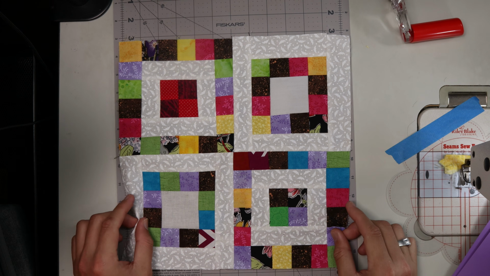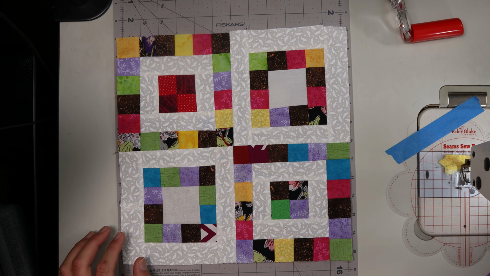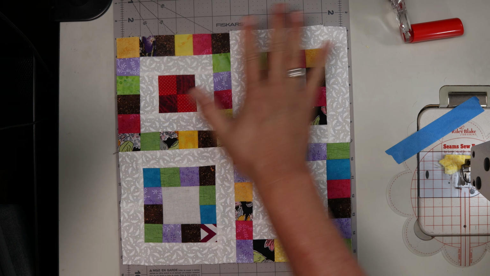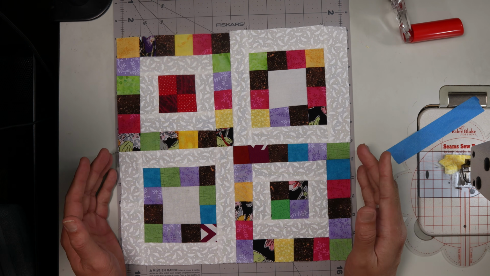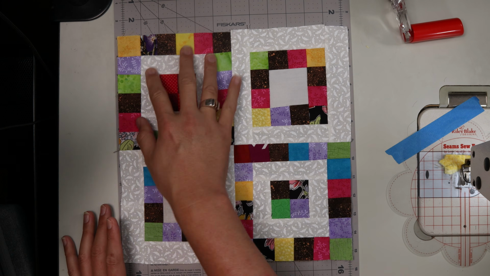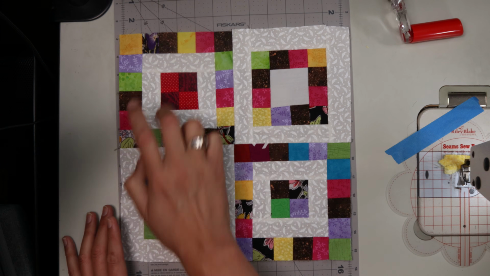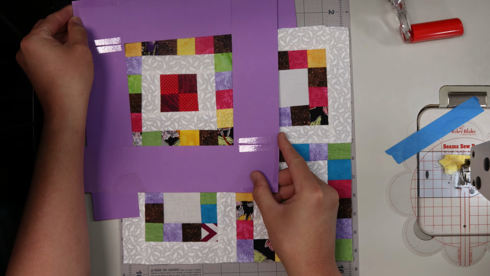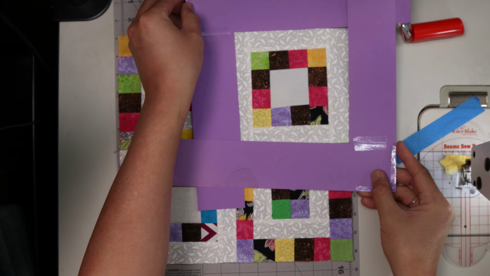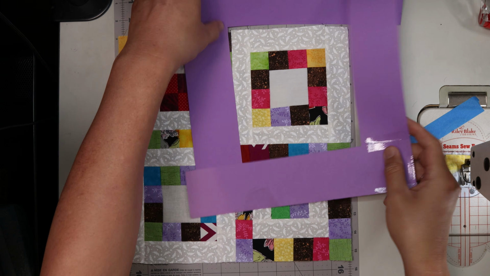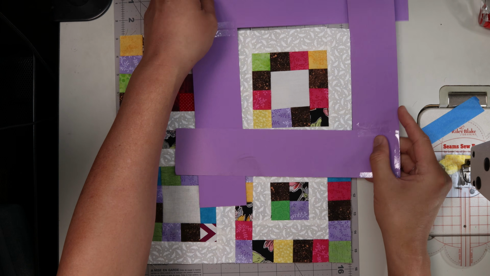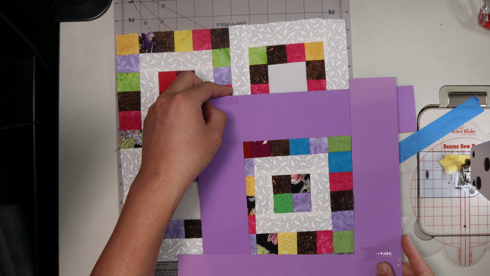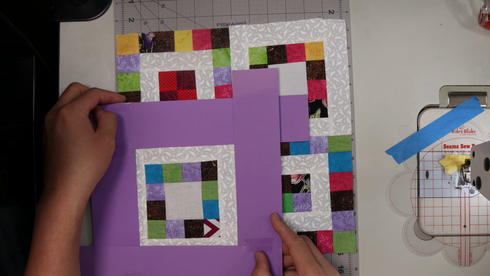So take a look at this block here. Wow, there's a lot of colors and a lot of strips and a lot of squares. Again, this block finishes at 12 inches. It is in a 4-patch setting here, because there's one square here, one square there, one square there, another one here, and another one here.